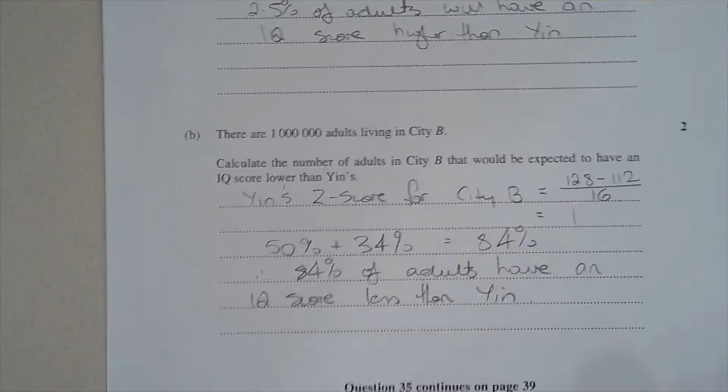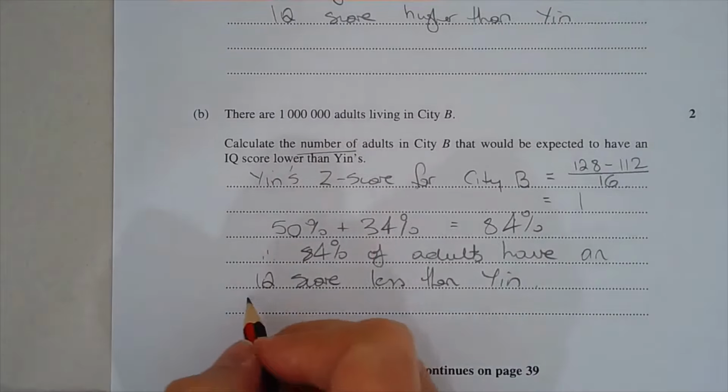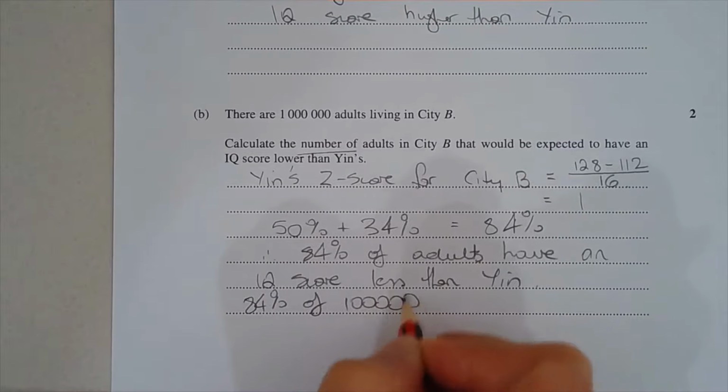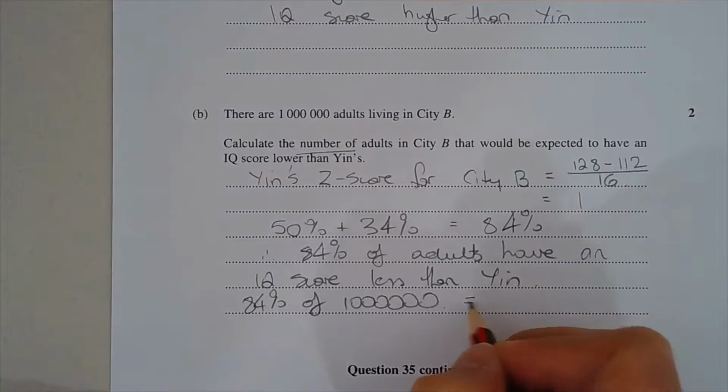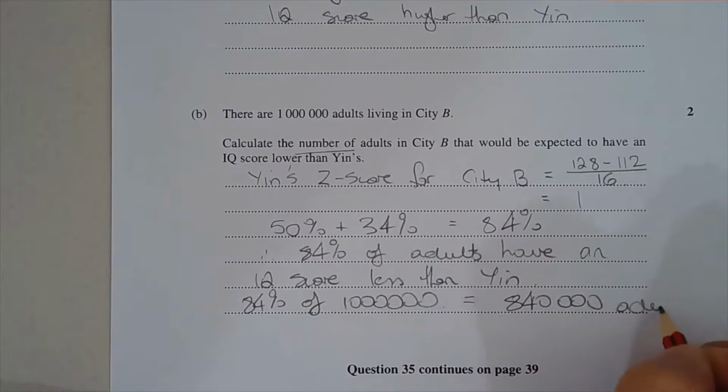Now that doesn't quite answer the question. We actually want the number of adults, so 84% of 1 million is going to be equal to 840,000 adults.